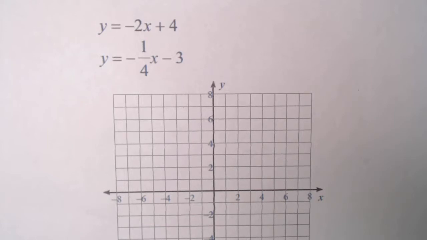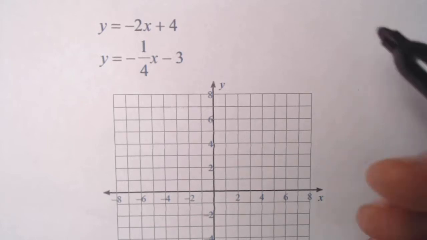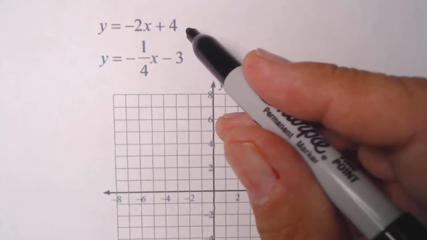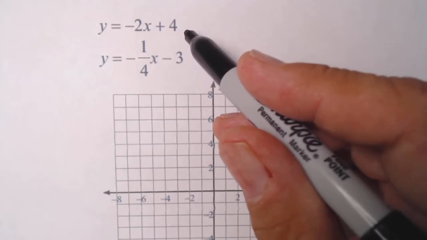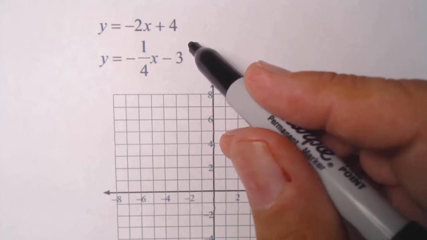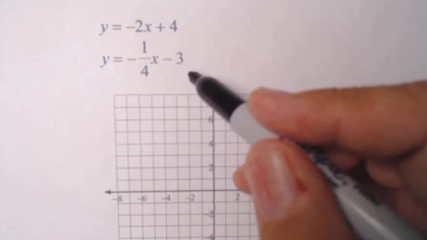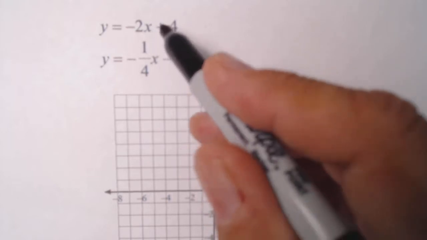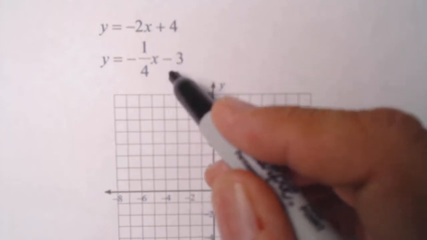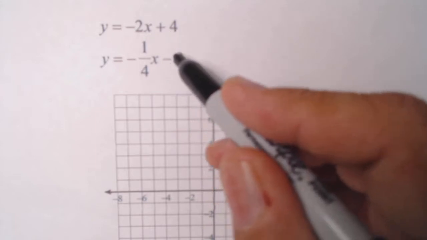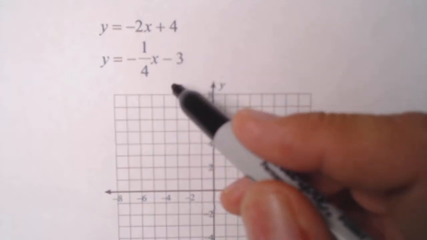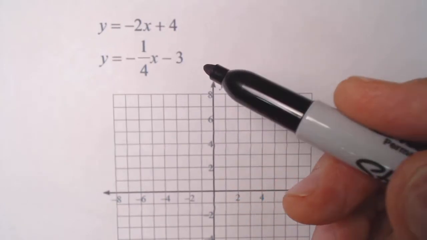Now remember, there are different methods to graph these guys, and those methods are table of values, the intercepts method, and the slope-intercept method. You can use any one of those three methods on any of these individual equations. You don't have to use the same method on both of these guys here. You can do one way and another way. The thing, of course, is just get them graphed correctly.